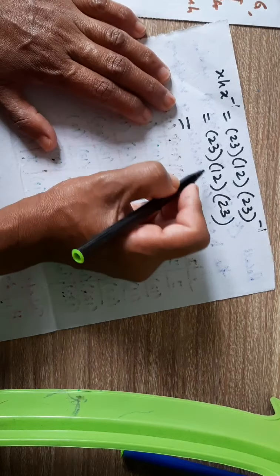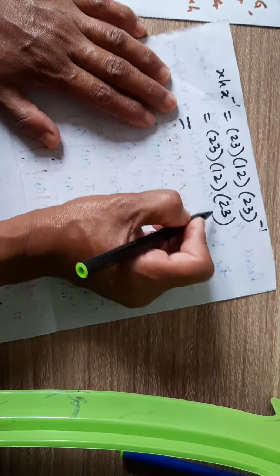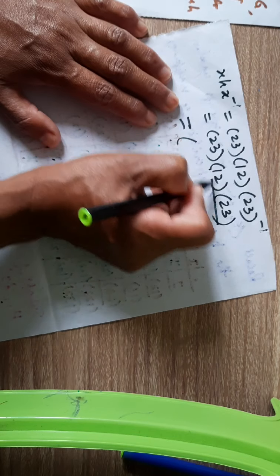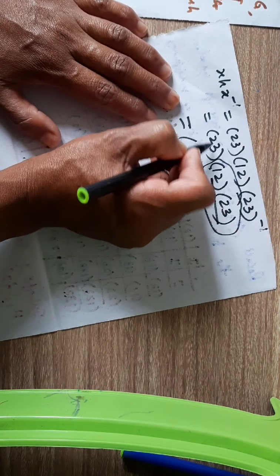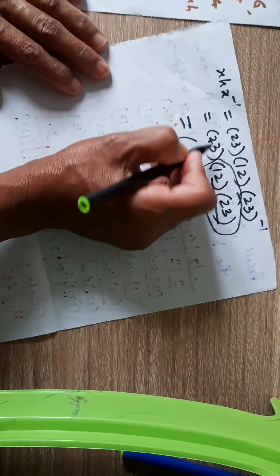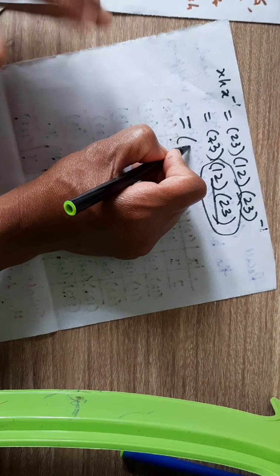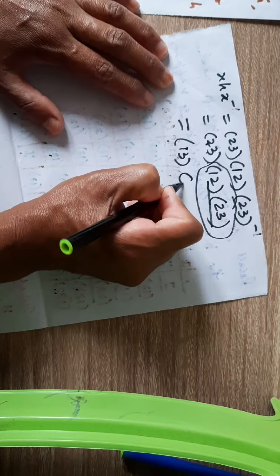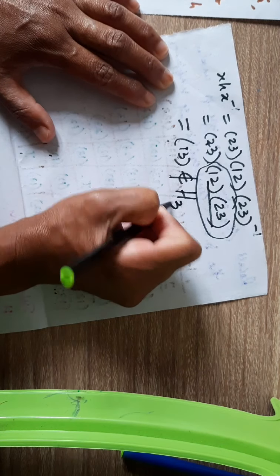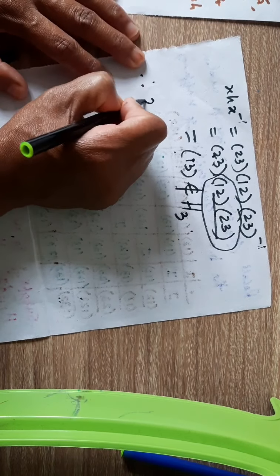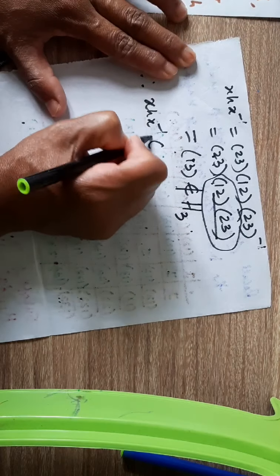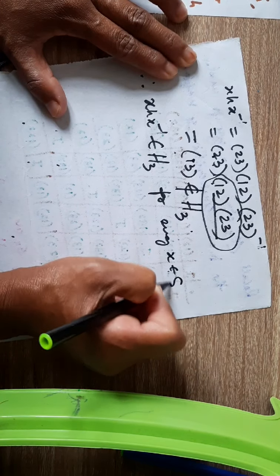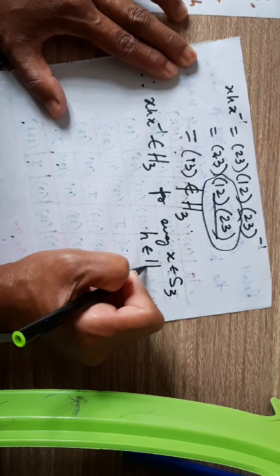On taking the composition of this one, you compose these two, and then you take the composition of that with (2 3), and you can do it by yourself also. So it is equal to (1 3), which is not an element of H3. Therefore X H X inverse does not belong to H3, for X belonging to S3 and H belonging to H3.